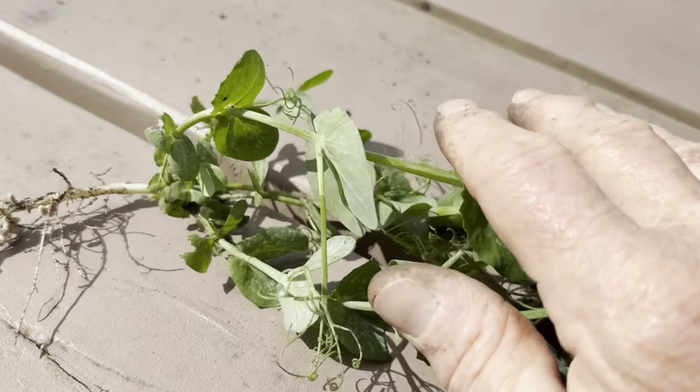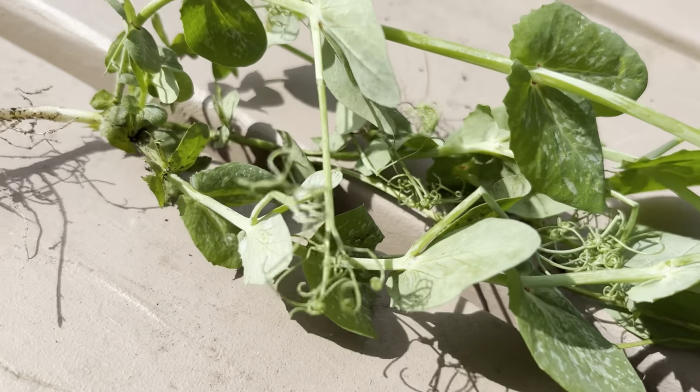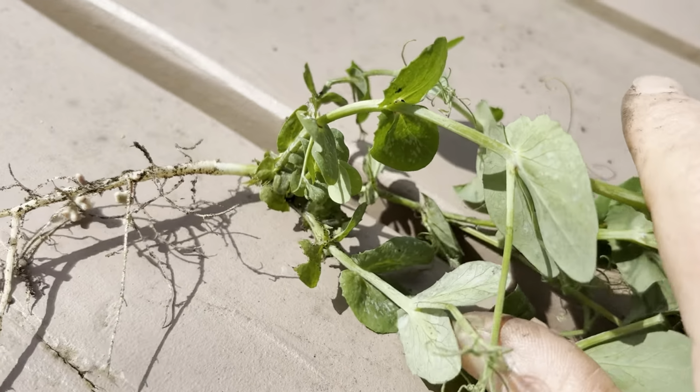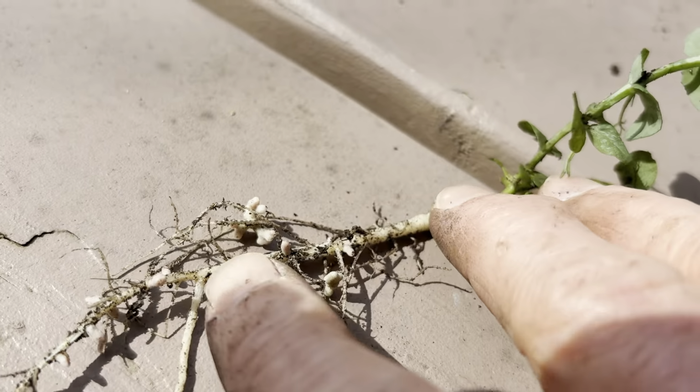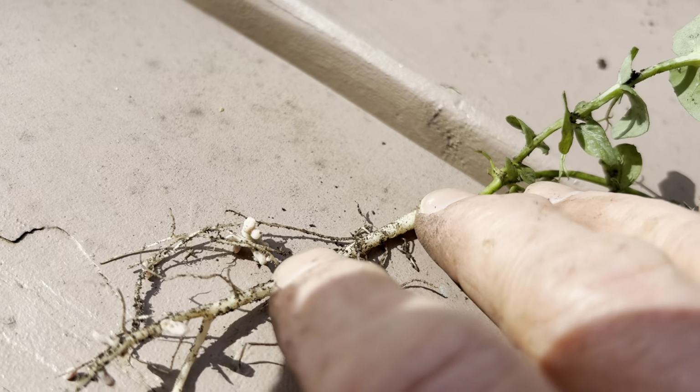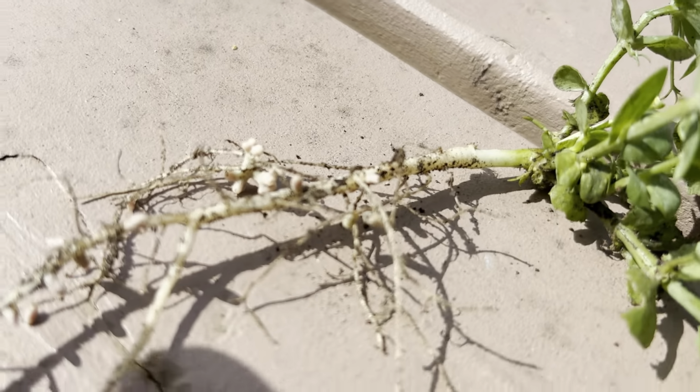Now we'll go into the chemistry of that in a little bit, but I wanted to show you a picture of this. Here's the pea plant that I was removing, and we were chopping it down in the bed to get it ready for spring planting. And I see along the roots here some nodules. Those are very interesting.